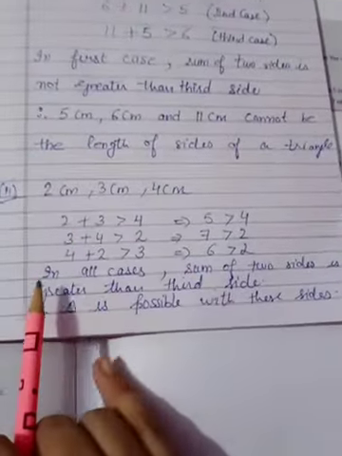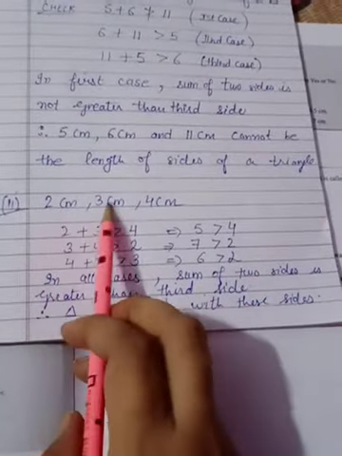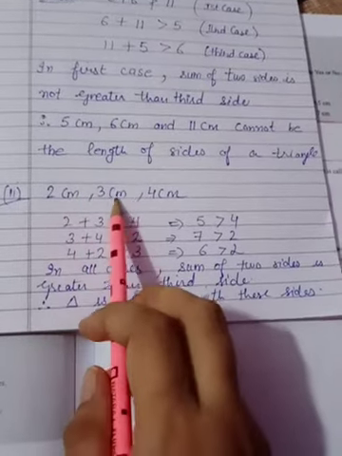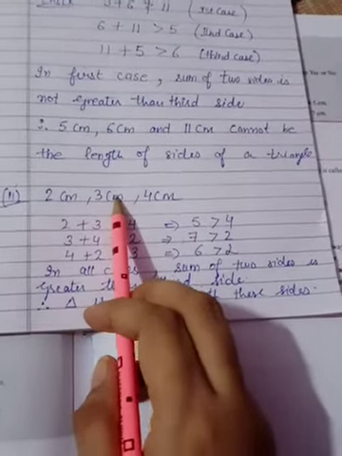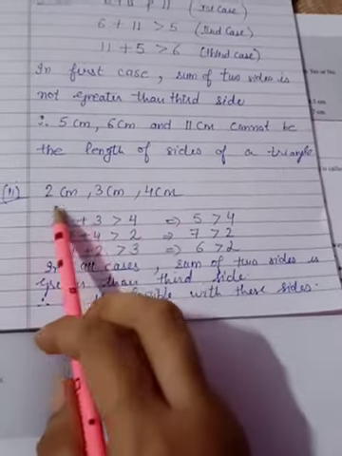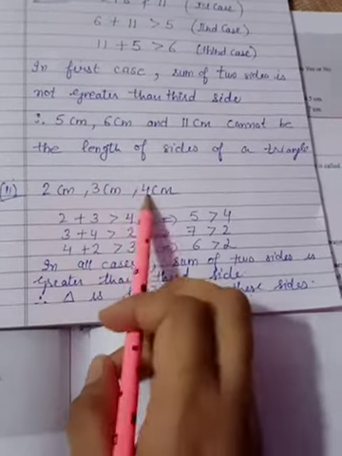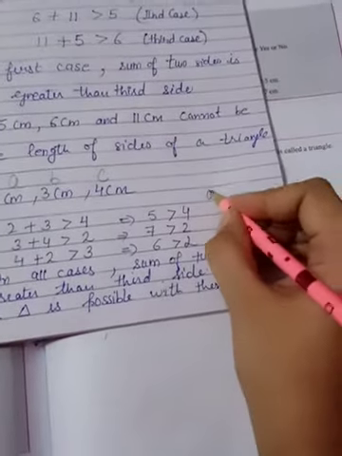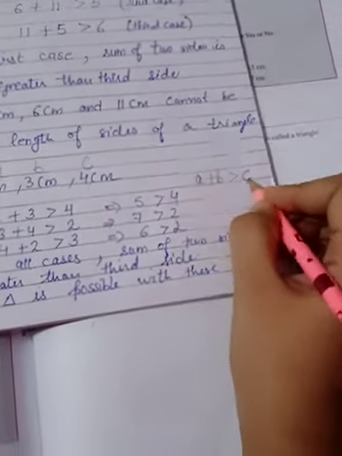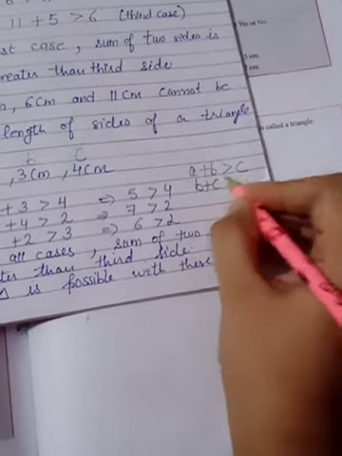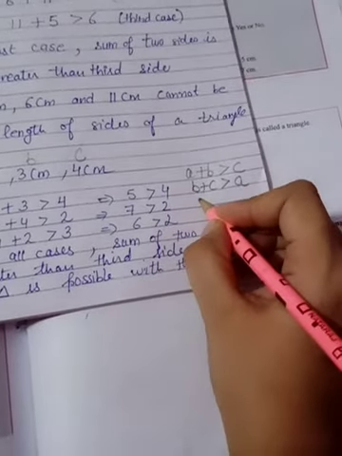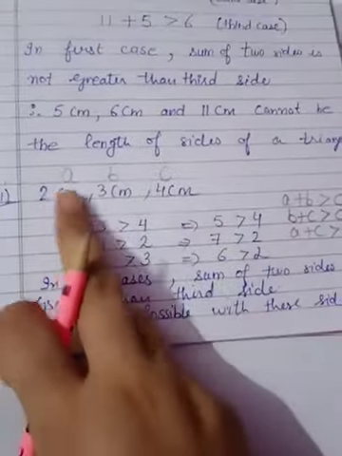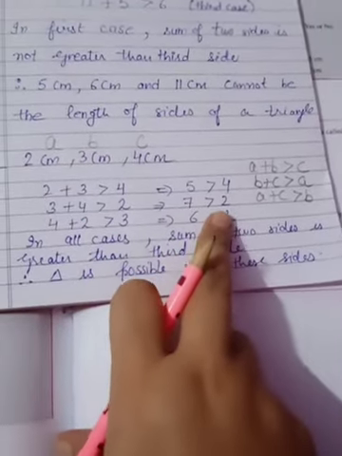In the second part, again check by adding the first two sides. The sum of the first two sides should be greater than the third side. Then you can take the other two sides. B plus C should be greater than A. Then A plus C. Write it as ABC. A plus B should be greater than C, B plus C should be greater than A, and A plus C should be greater than B. Check all these three conditions.